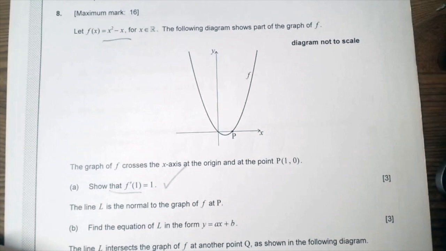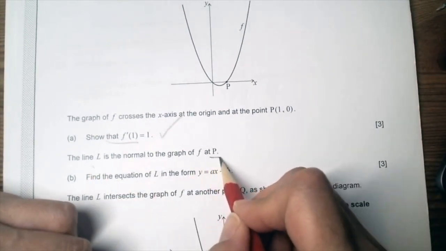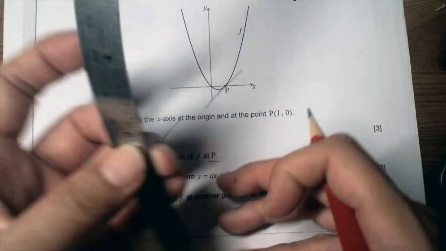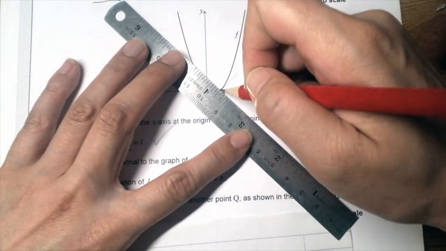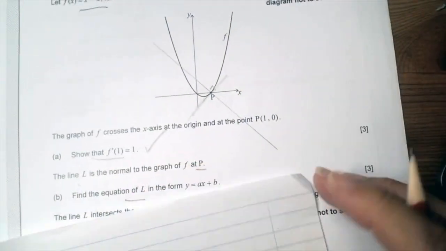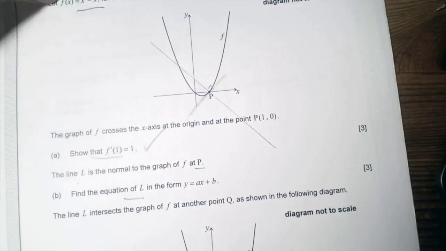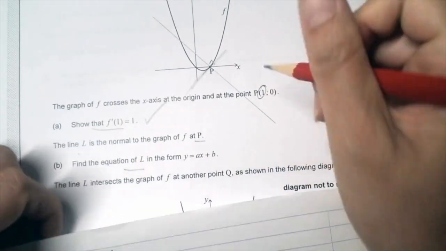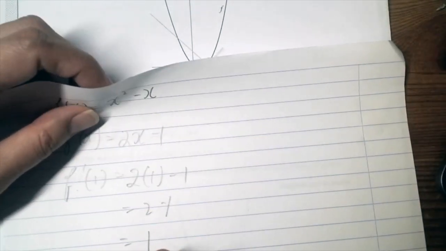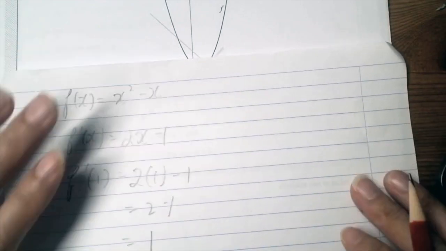Which suits our needs. And now the tangent at P. So I'm going to draw the normal here. This should be the normal, and this is the tangent, which is 90 degrees over like this. We want to find the equation of L. P is (1, 0), and we know that f dash 1 equals 1. So the gradient of the normal at x equals 1 is negative 1, because we negate it and flip it.